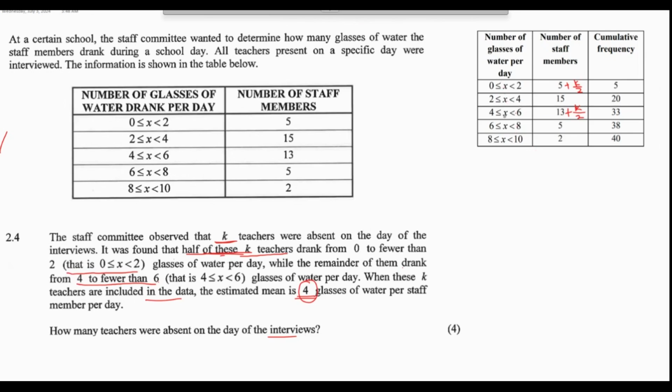We use the midpoints of the class intervals here. So here we have 1, here we have 3, here we have 5, here we have 7, and then we have 9. Before we move any further, what about the total number of staff members? Does it change? Yes, it changes because now there'll be an addition of these K teachers. So it should be plus K here. The number of data items is now 40 plus K.